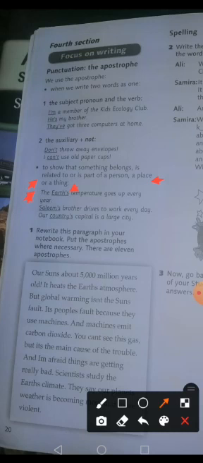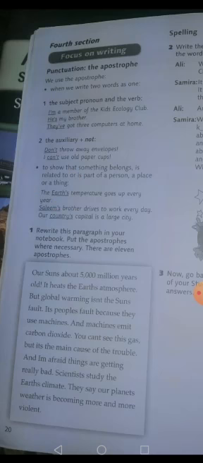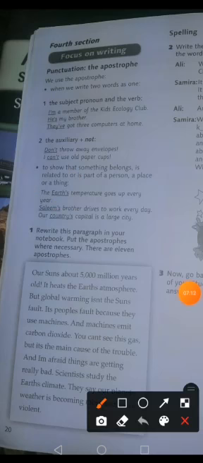So, the Earth's temperature, look here. The Earth's temperature, okay? We have اس الملكية and we have the apostrophe. حتى نميزها عن باقي الأس بنحط apostrophe, okay? Look, another example.